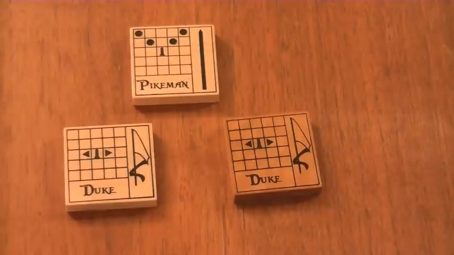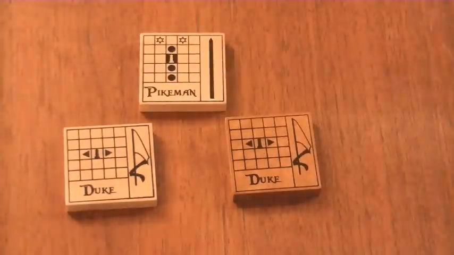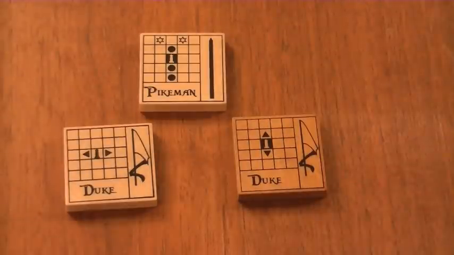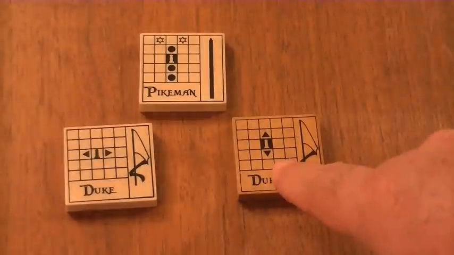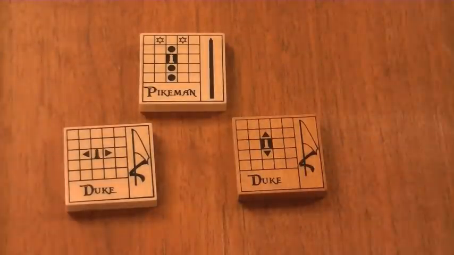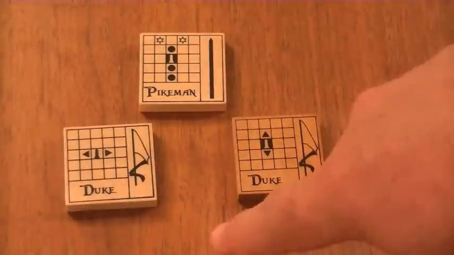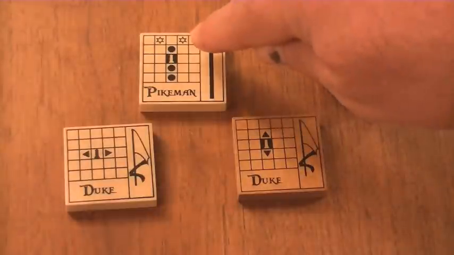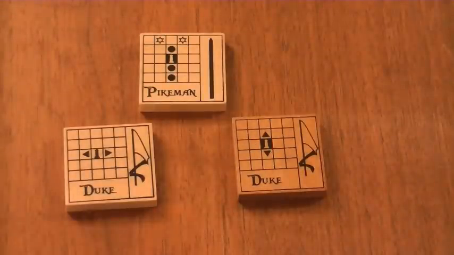However, what makes the Duke a little bit more interesting, at least for me, is that every time you move a piece in the Duke, you're then going to flip the piece. And when you flip the piece, you're going to see that the pieces have now different movement abilities. So for example, now the Duke is going to be able to slide forward and backward. The pikeman is going to be able to retreat backwards. He's going to be able to move one step forward, or he's going to be able to do what's called a strike, where he's going to be kind of stabbing out and forward with his pike.